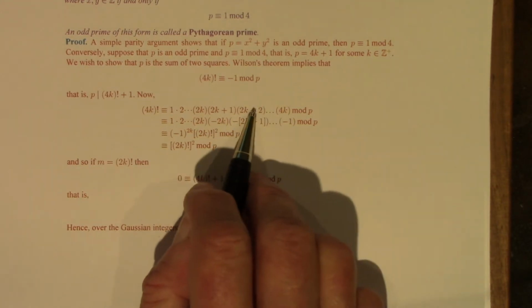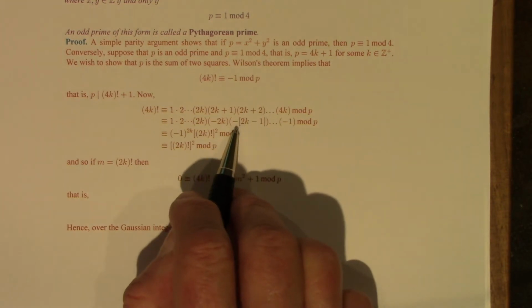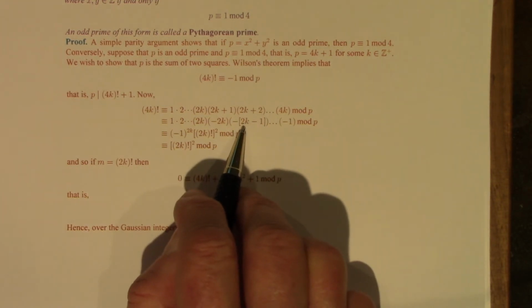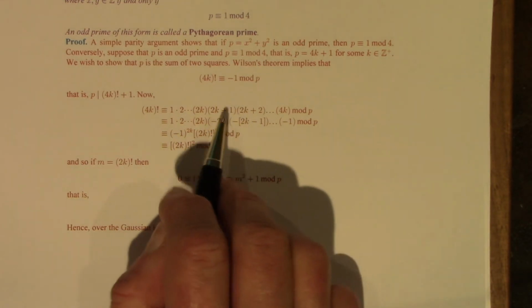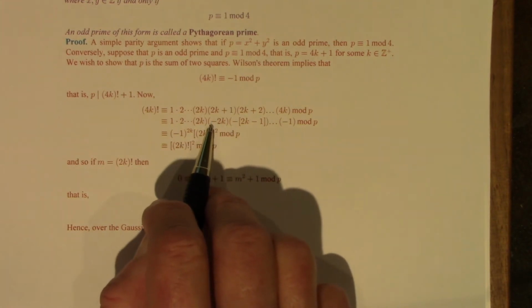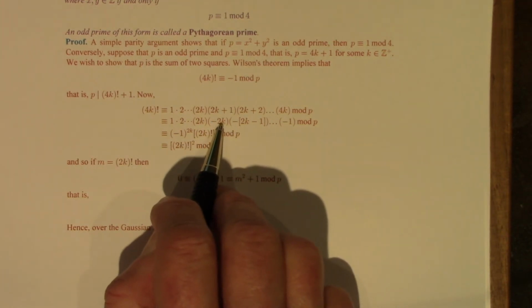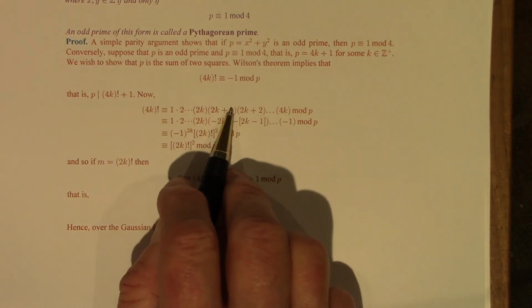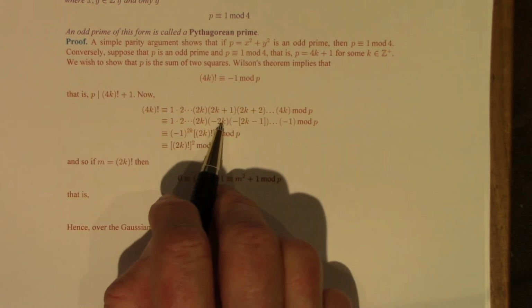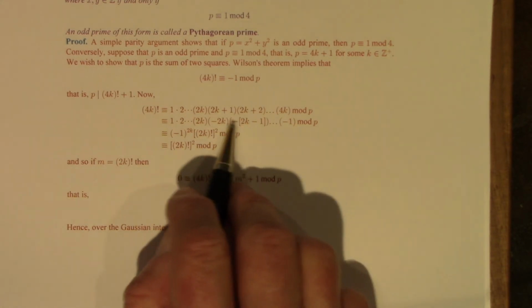And 2k plus 2 is congruent to negative the quantity 2k minus 1 mod p. If you add 2k plus 1 and, if you subtract, negative 2k, you get 4k plus 1, which is p. So it's congruent to 0, and so on.